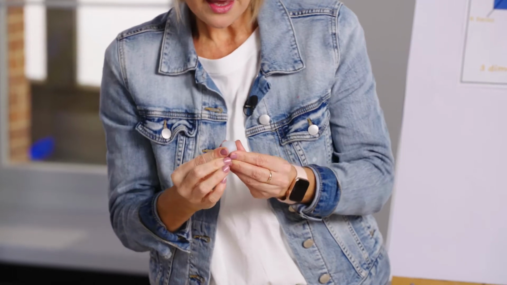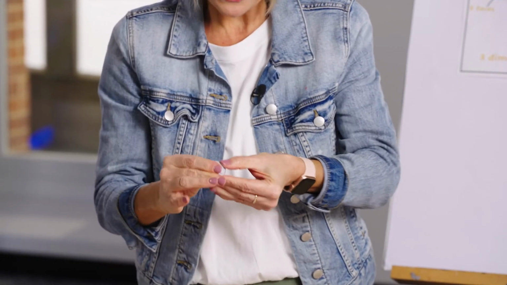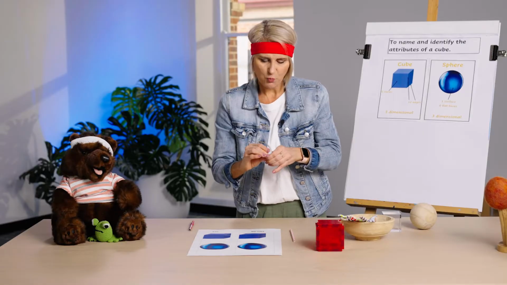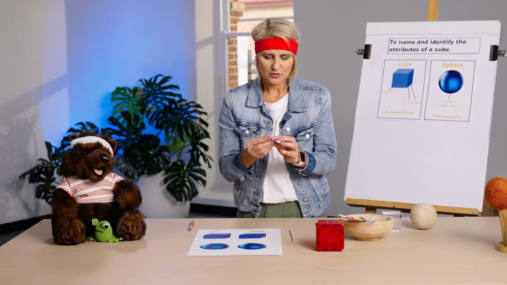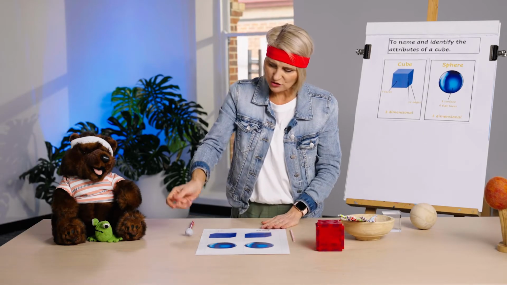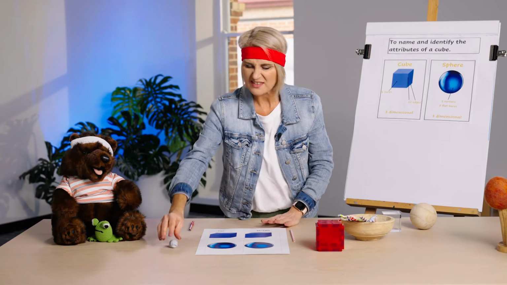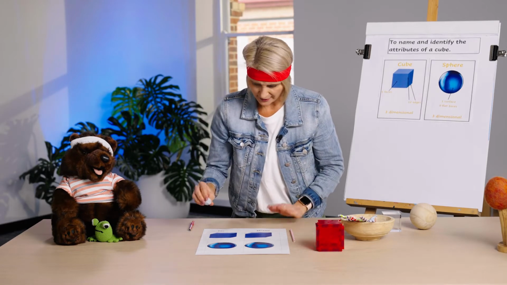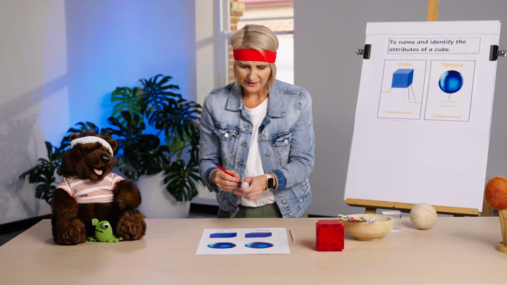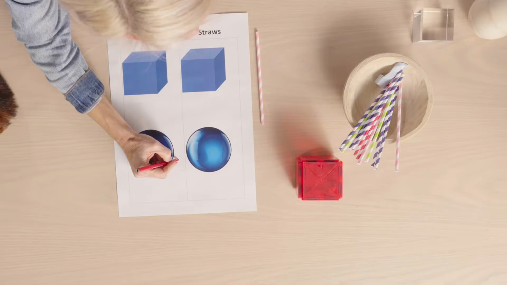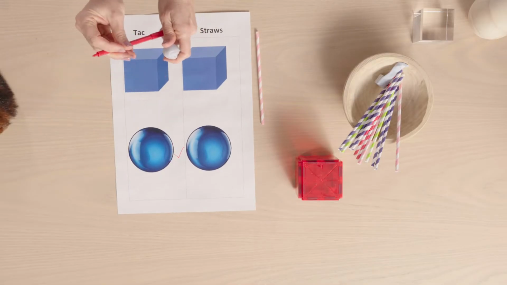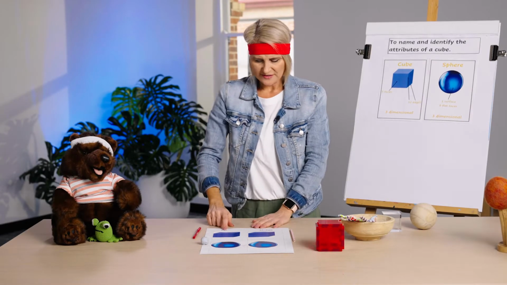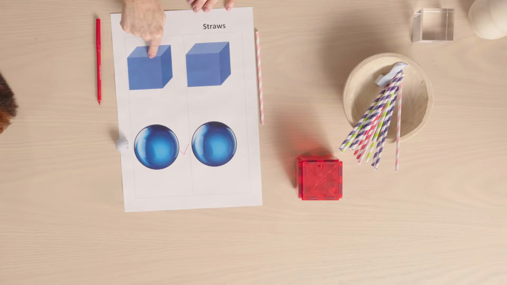Well, have a look. I've kind of made a sphere and I know that a sphere has one continuous curved surface and it should be able to roll. It's kind of like a sphere. Good job, good job. Okay, so looking at my tack here, I'm going to give this a tick. Good job. Good job, us. Good problem solving.